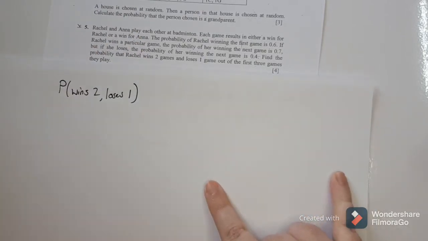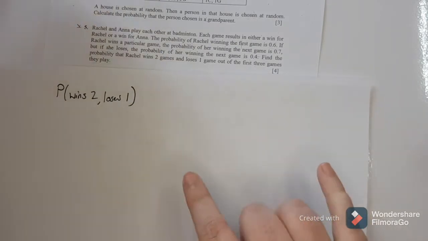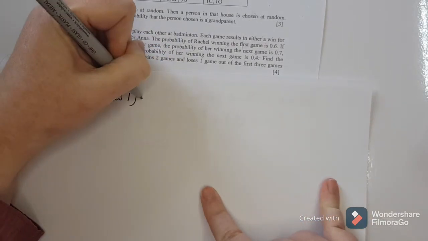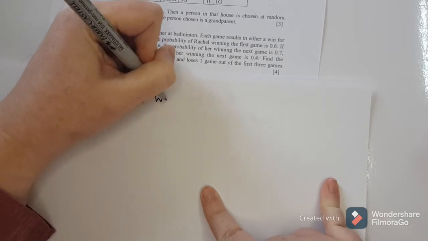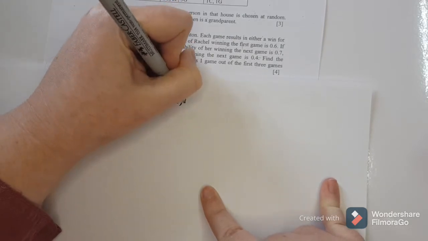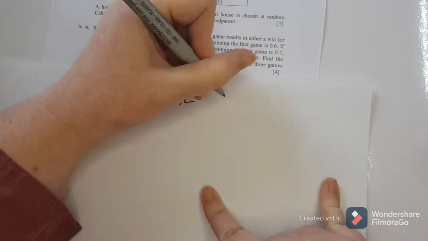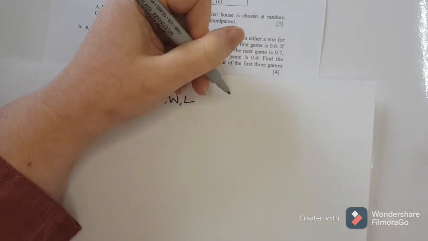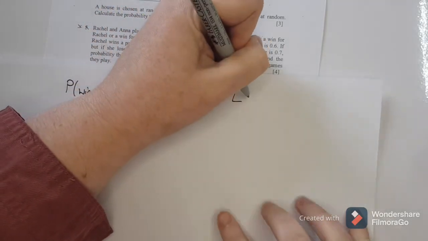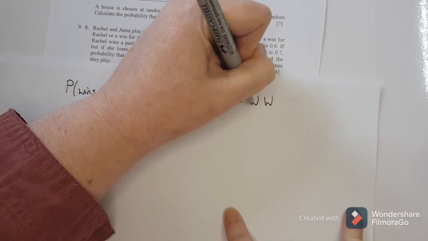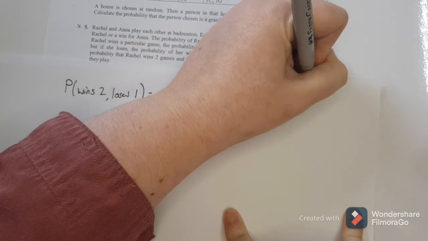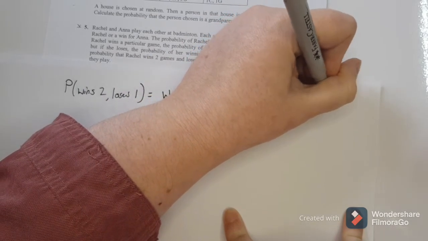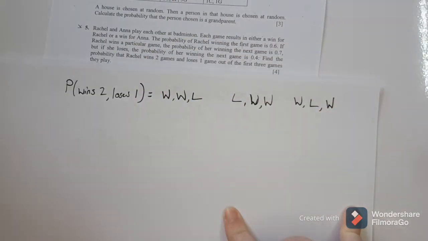So now order is important because she can win, win, and lose, or she could lose, win, and win, or she could win and then lose and then win.